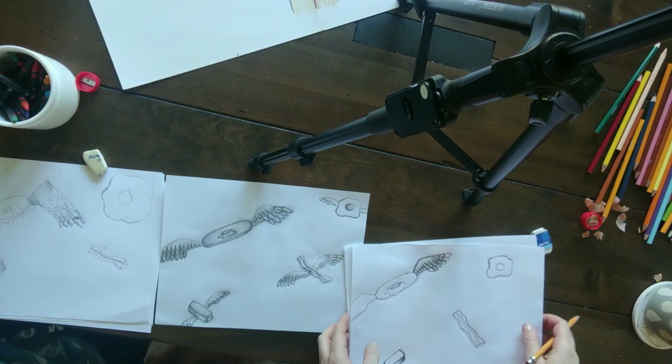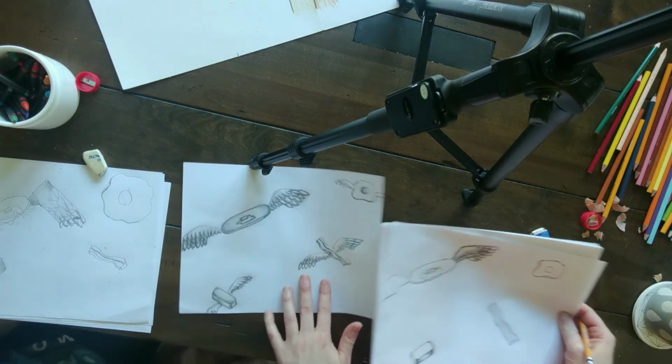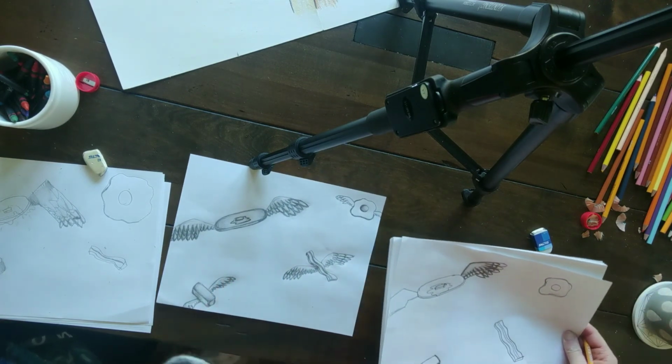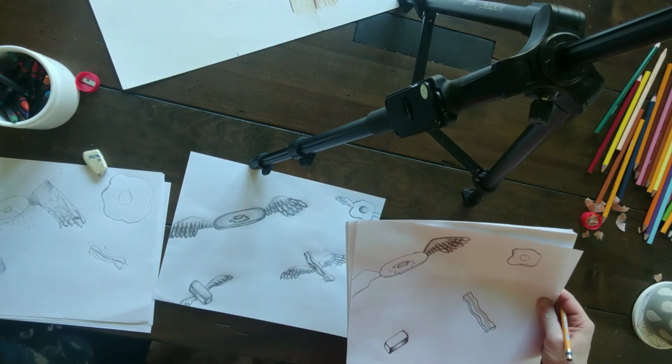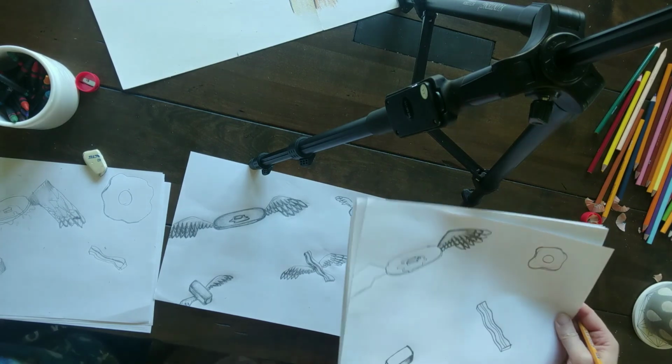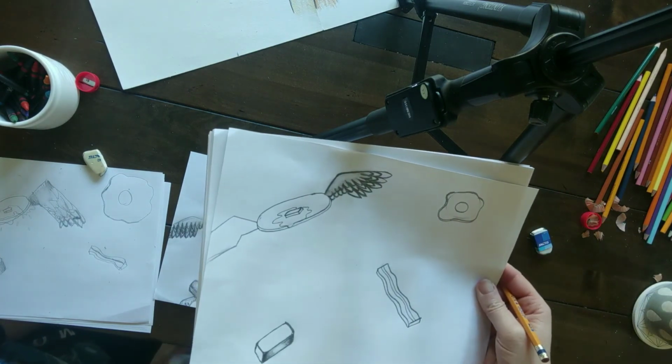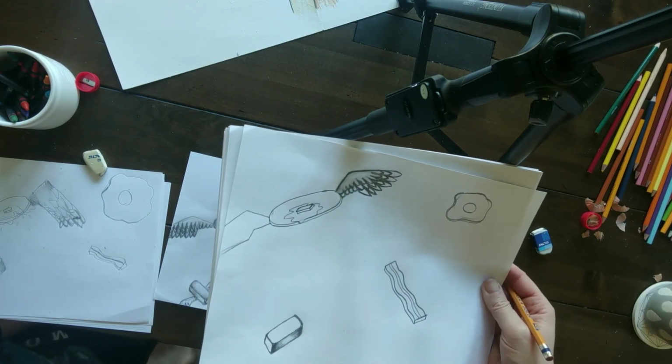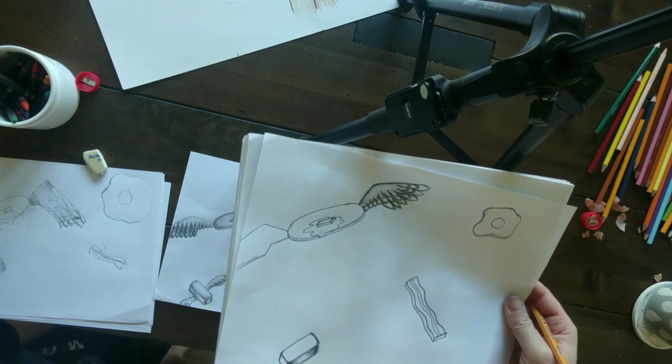I want to see how creative you can get. I mean, this is pretty awesome, what we already have. But if you want to add more objects, more like a bowl of cereal, anything breakfasty that you can think of, that would rock.